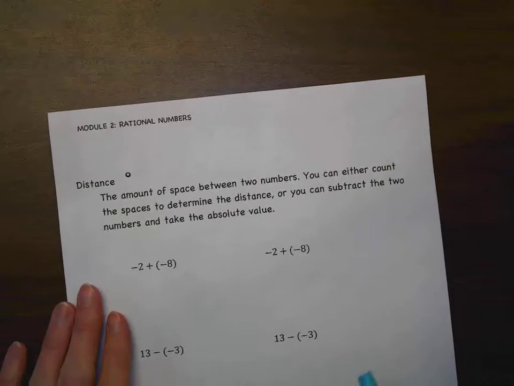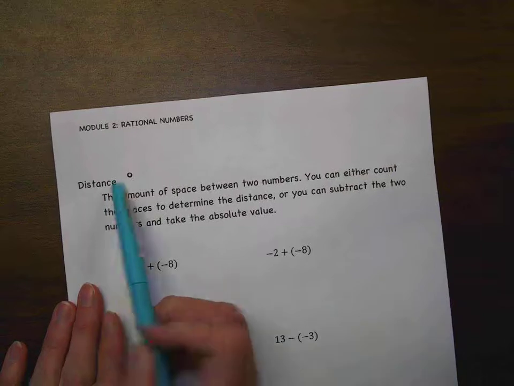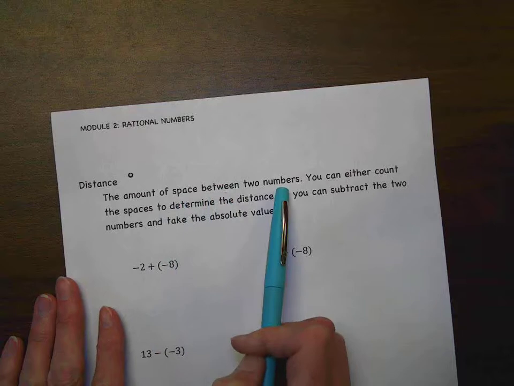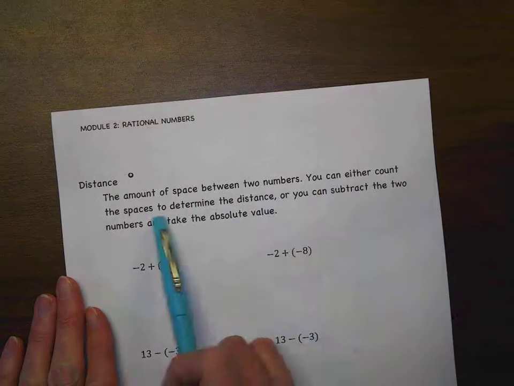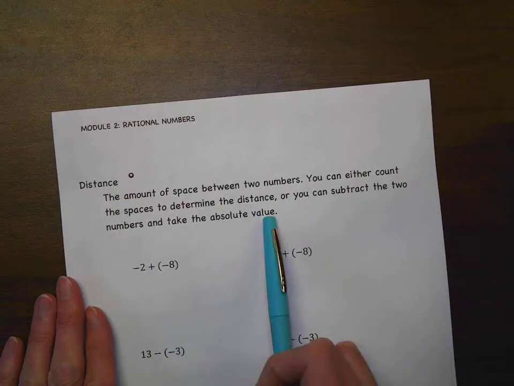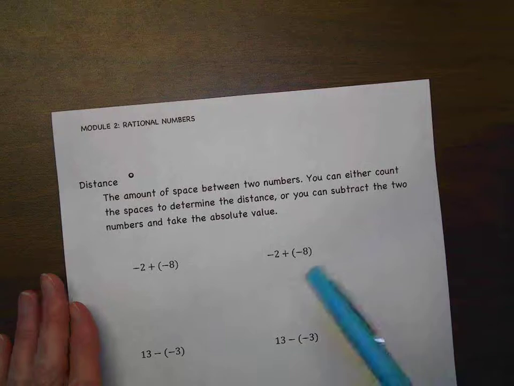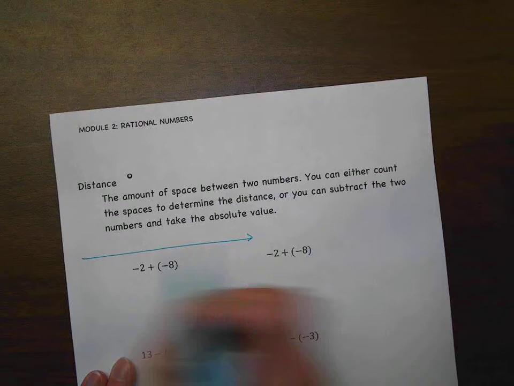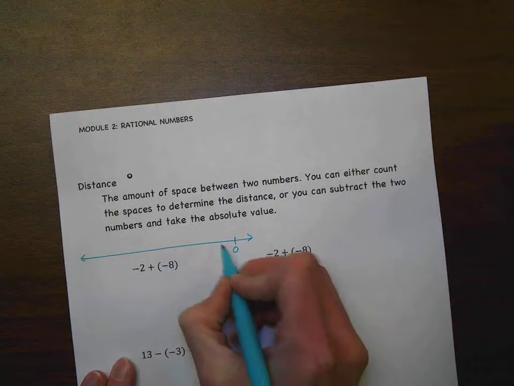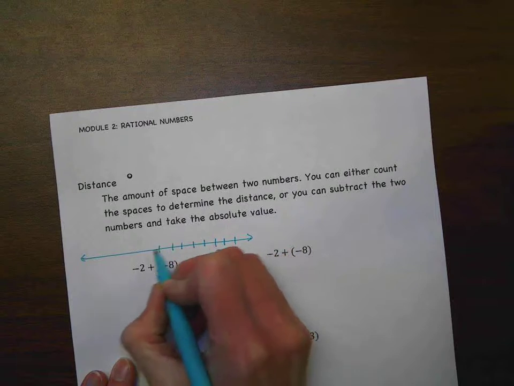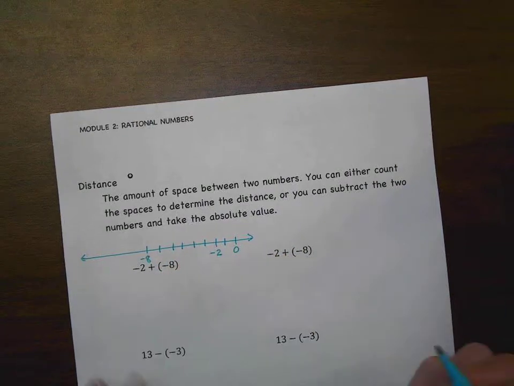Let's try another thing that we need to be aware of, and that is distance. Distance is the amount of space between two numbers. You can either count the spaces to determine the distance, or you can subtract the two numbers and take the absolute value. An example of this: if we had on our number line, and we know 0 is here, -2 is here, -8 is here.